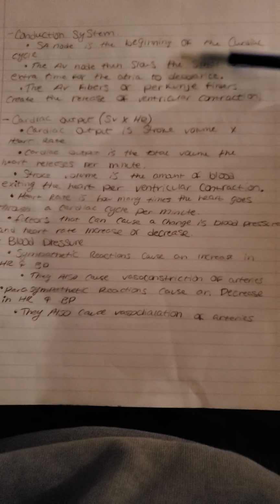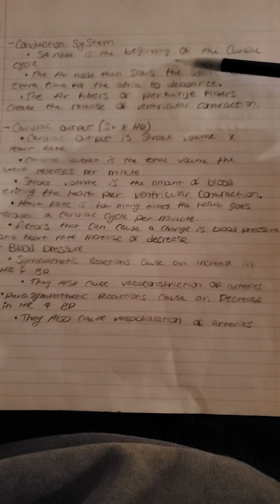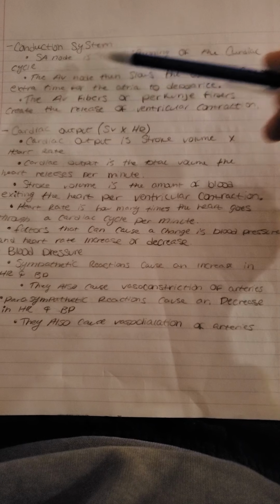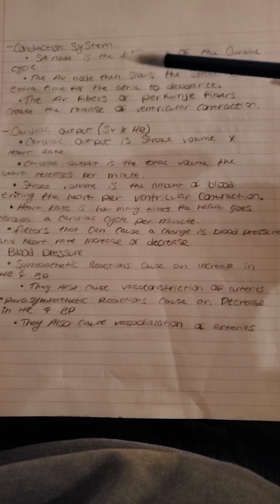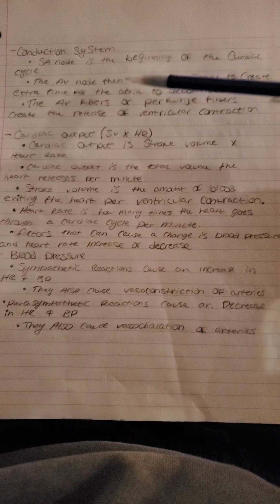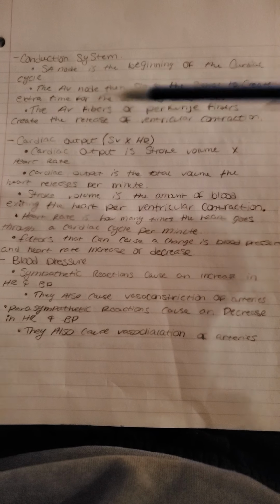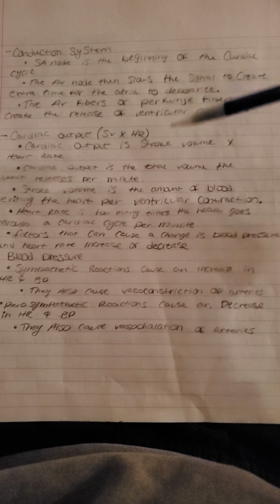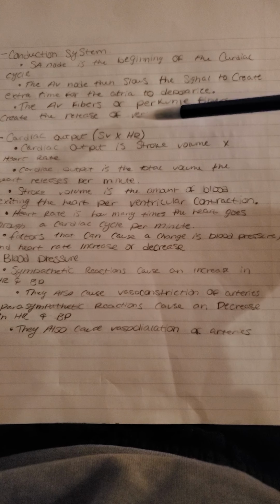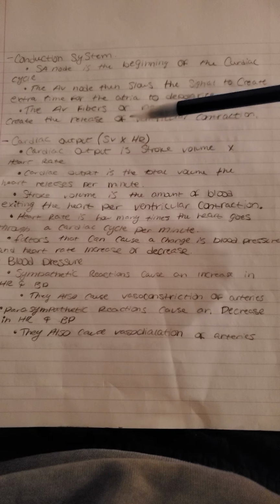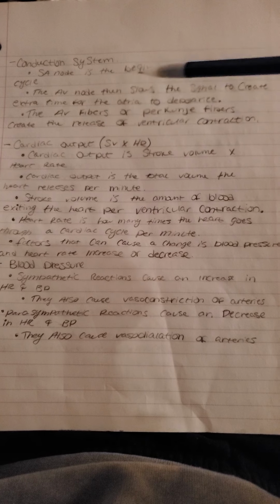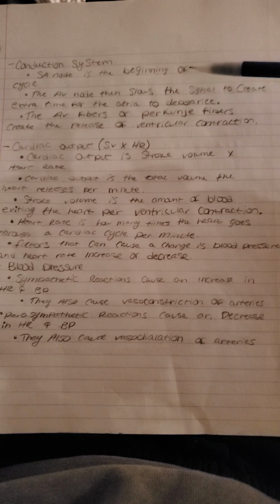So now we'll look at the conduction system, which is basically the electrics of the heart. Our conduction system, looking back at the SA node again, is the beginning of the cardiac cycle. So that's the signal to start the beating of the heart. The AV node is what I was discussing, that stops the ventricle from contracting immediately after the atria contracts. What that does is it gives time for the tricuspid to close so that you don't have any backflow. And it also gives time for the ventricles to fill with fluid so that they can reach a greater pressure than the atria so they can then eject.